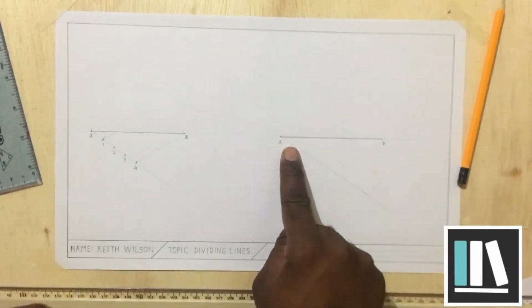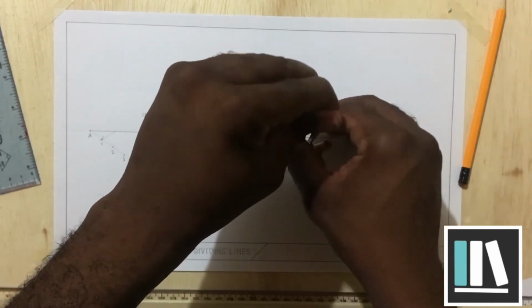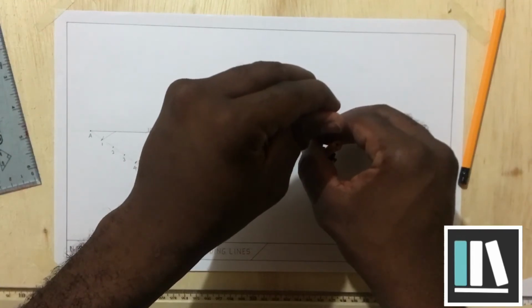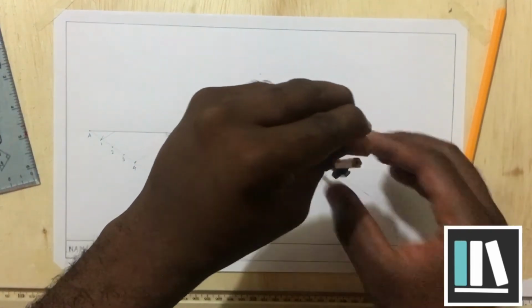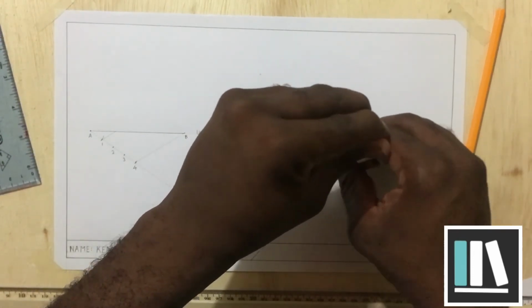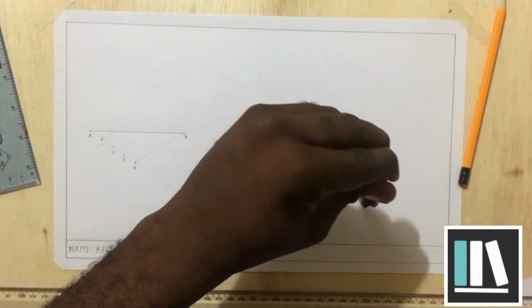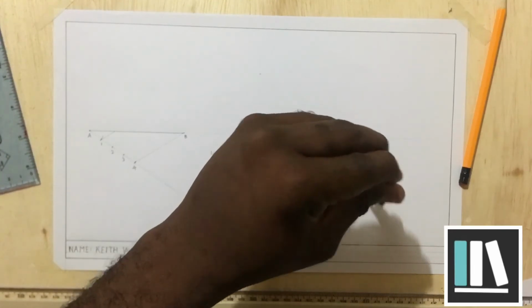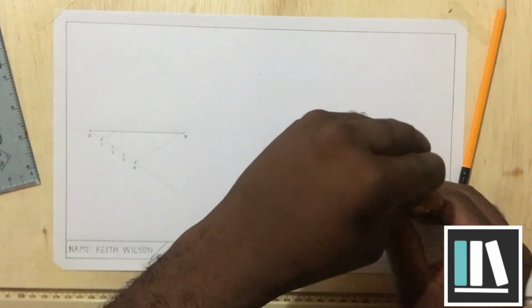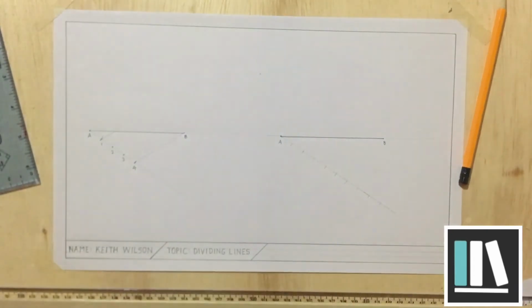1, placing the compass point at 1 to cut 2, placing the compass point at 2 to cut the line at 3, then 4, then 5, then 6, then 7, then 8, then 9.